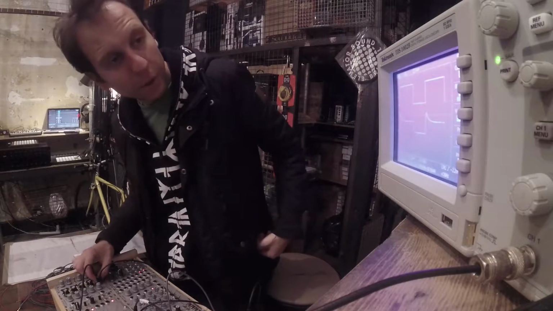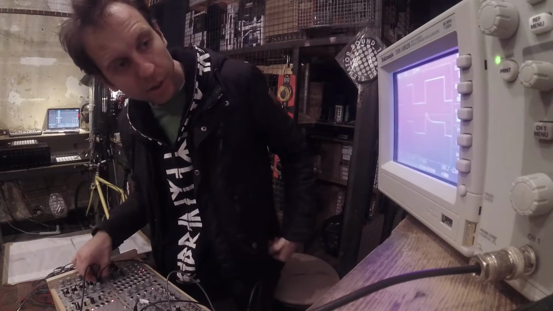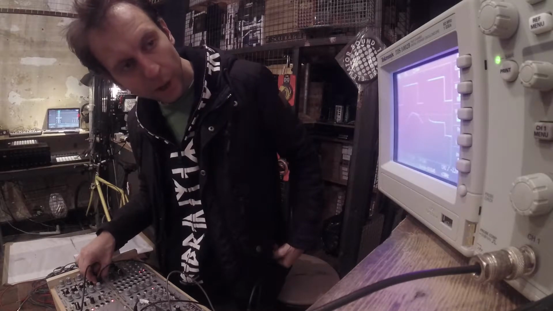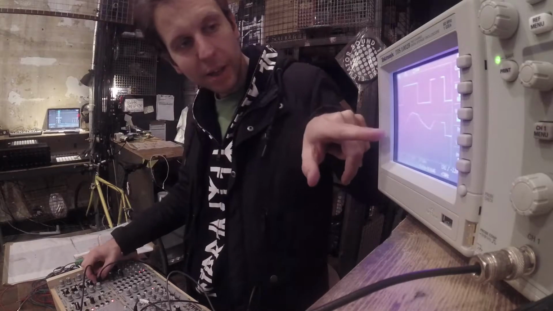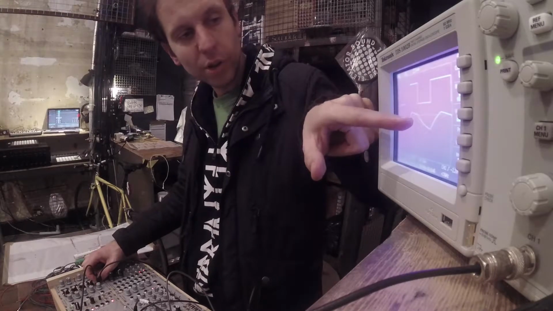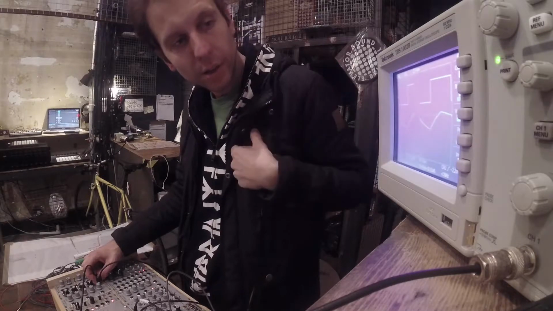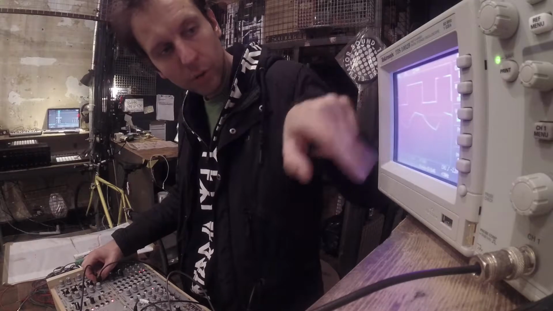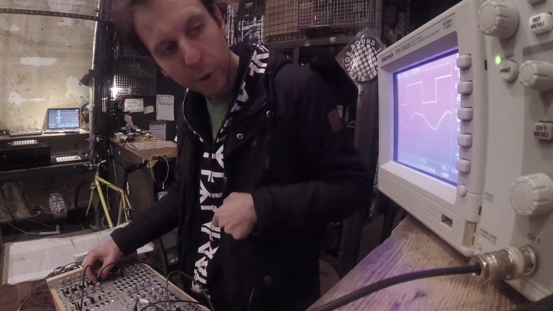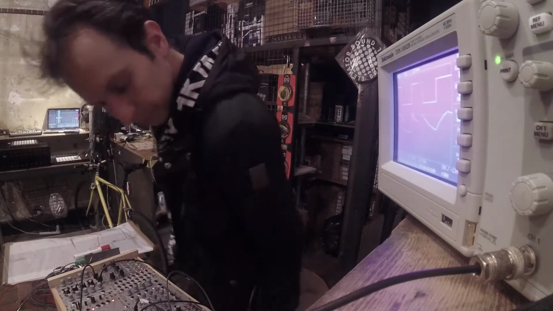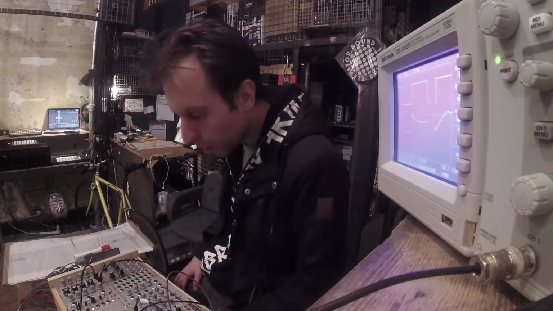Now the interesting thing about this envelope, by the way, is that it's fairly cool because I have different ranges. So you can actually observe what happens if my attack and decay time are too long. You see, I never even reach the sustain. And I potentially don't even reach the full voltage here because I'm going down already. Okay, little gates.